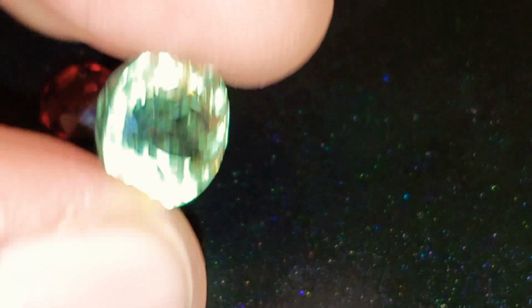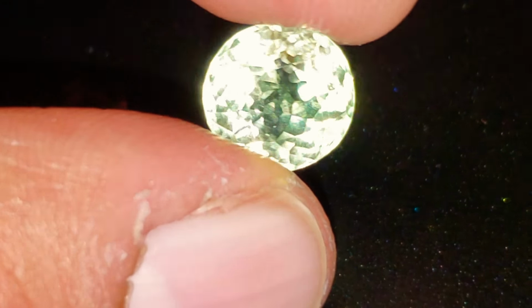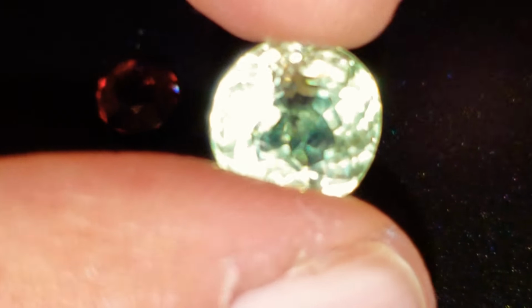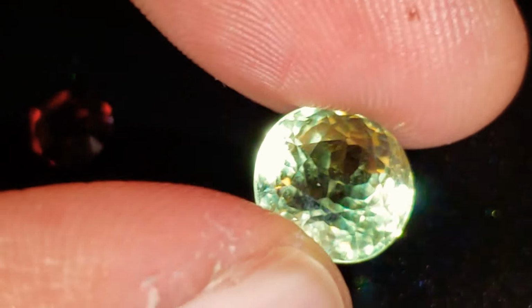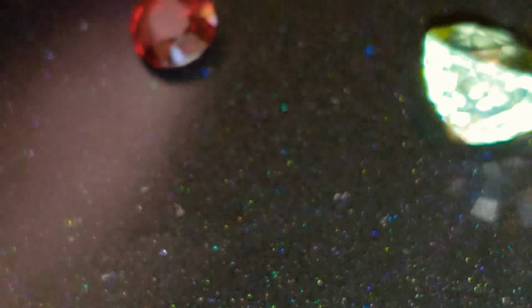This is a Nigerian tourmaline. I'm not sure if it's copper bearing. I'm probably going to get it certified and tested because the quality of this tourmaline is just, I mean, that cutting is perfect. It's literally perfect. Just jaw-dropping. And then we get this stone here.